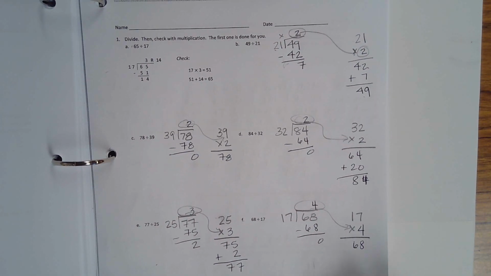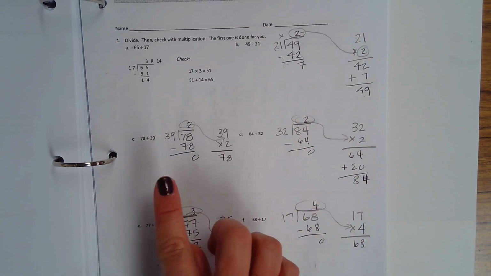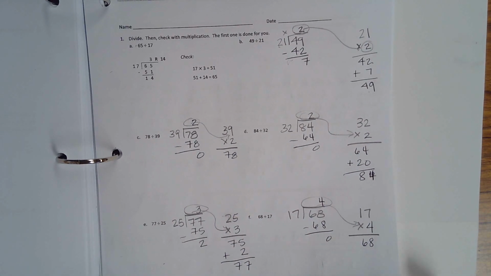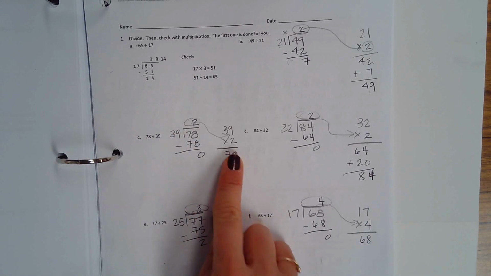This is the time for you to check how you did on those problems. Did you use the correct number? All right, on the back.